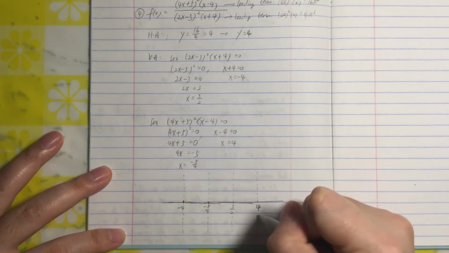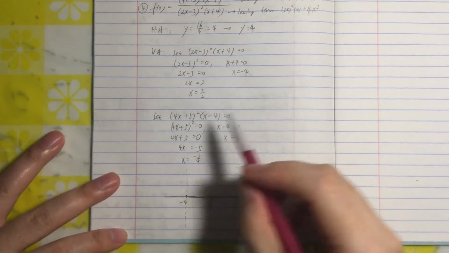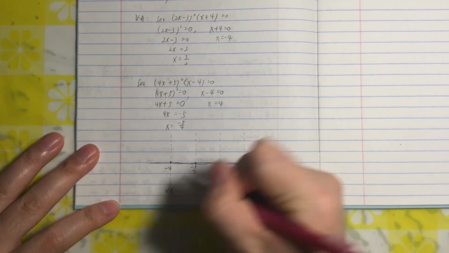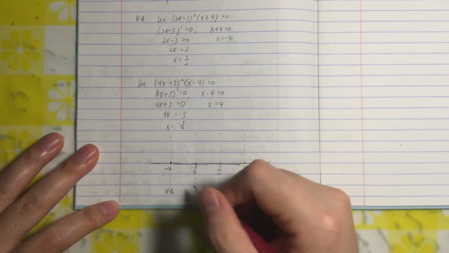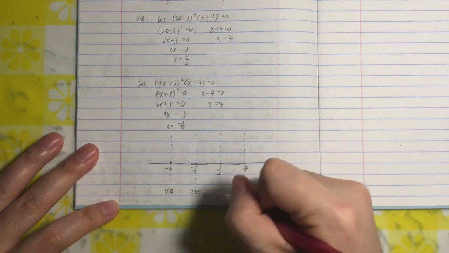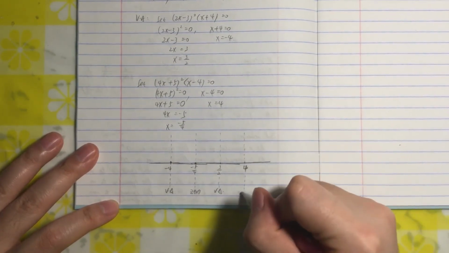Four points cut a line into 5 different regions. So here, negative 4 is a vertical asymptote. Negative 5 over 4 is a 0. 3 over 2 is a vertical asymptote. And number 4 is a 0.